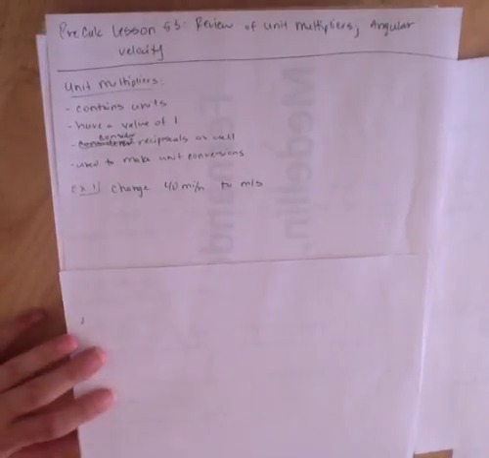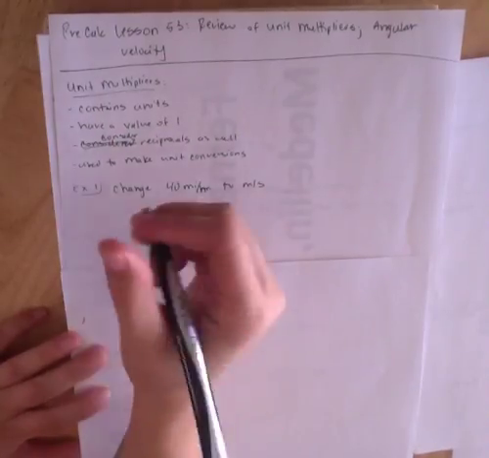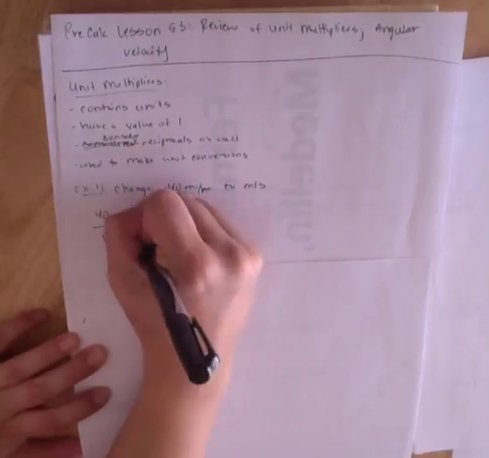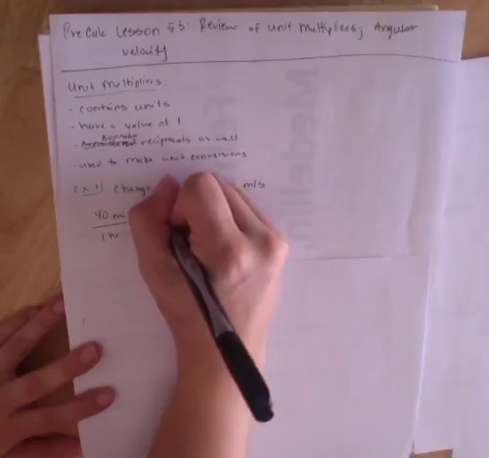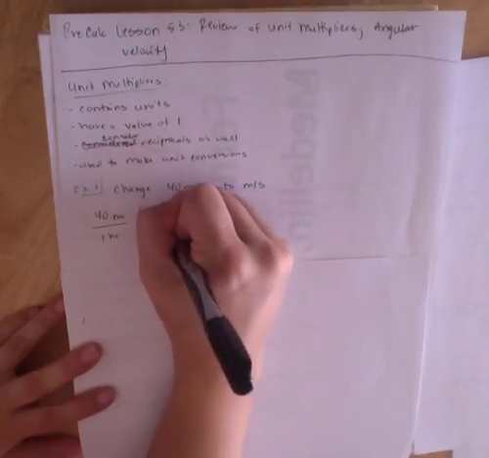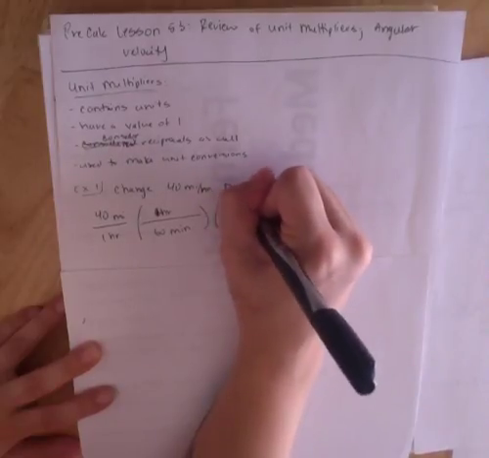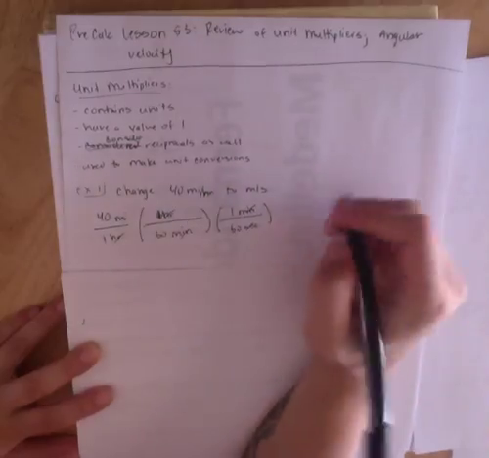40 miles per hour to meters per second, excuse me. So we have 40 miles per 1 hour. Let's convert to seconds first. So we know that in 1 hour, there's 60 minutes. In 1 minute, there's 60 seconds. Our hours cancel, our minutes cancel.